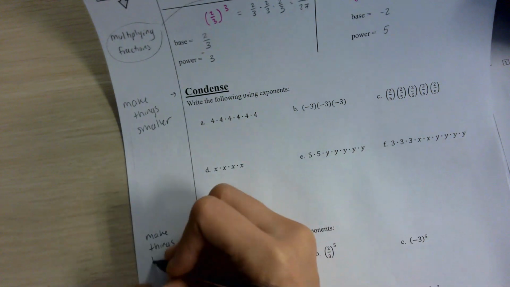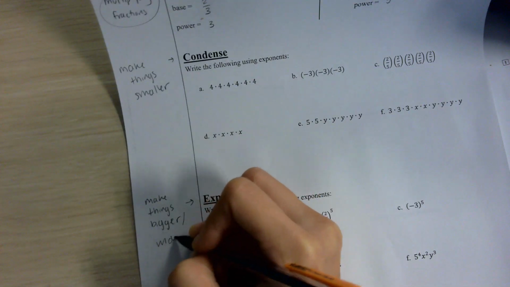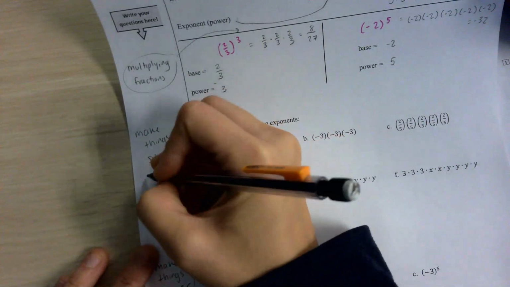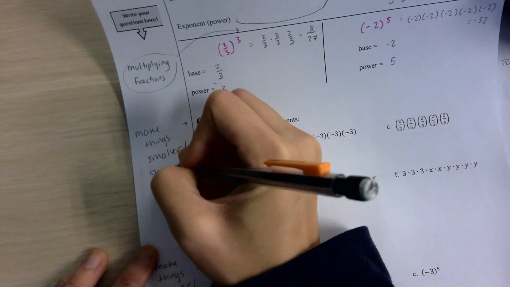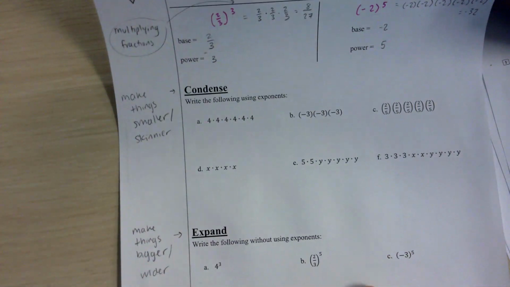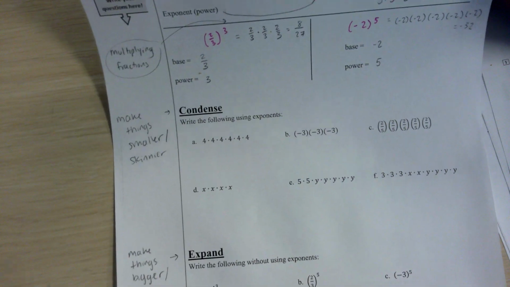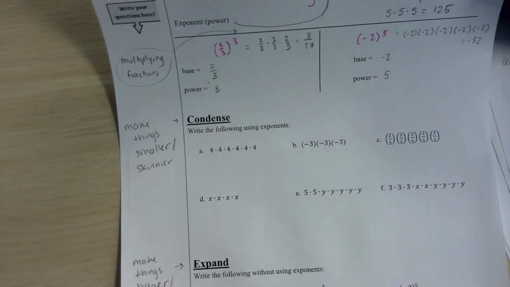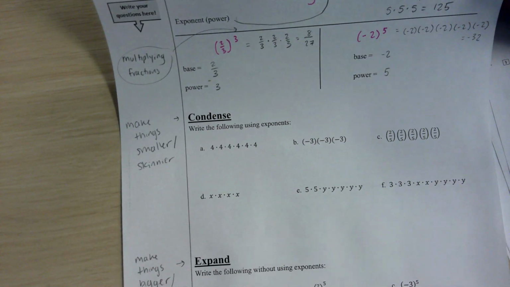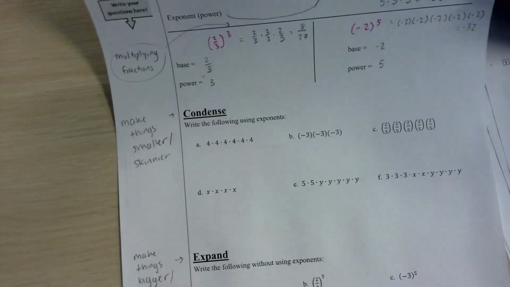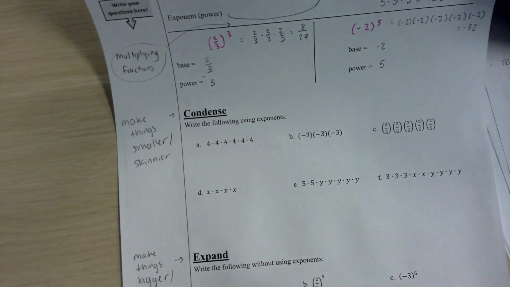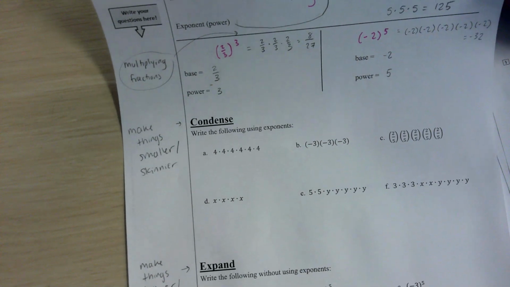Maybe a different version for bigger could be wider. And then for smaller, it could be skinnier. So pretty much we're trying to make them less complicated. Condensing. And again, this is going to come up in a lot of different ways. You can condense exponents, you can condense logarithms. So you just want to understand condense versus expand.